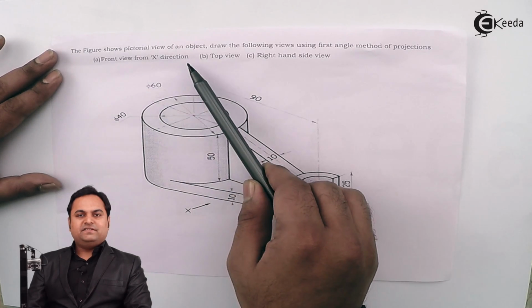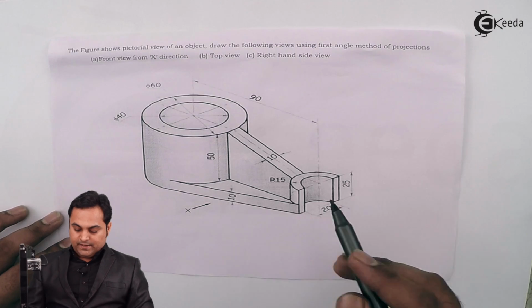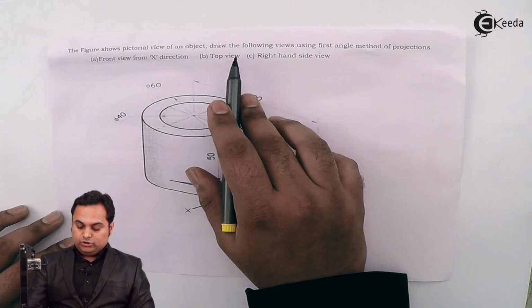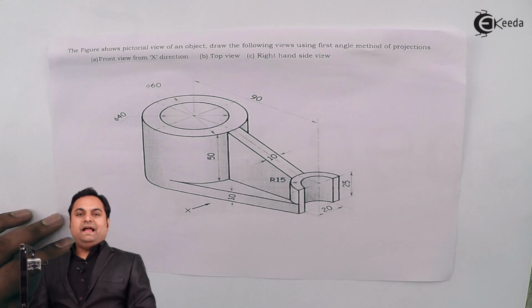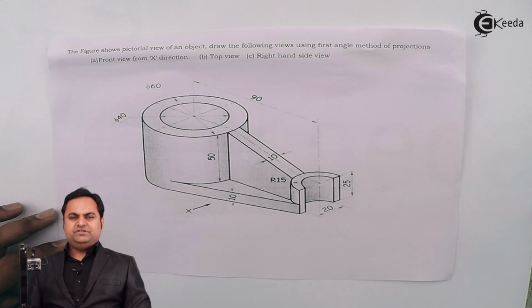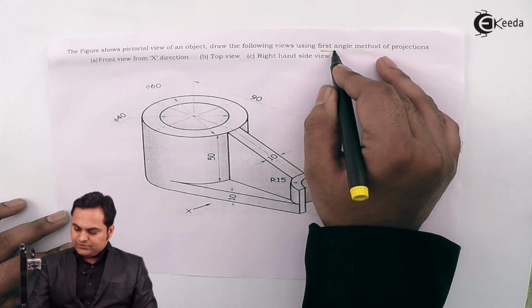Front view from X direction, that is, we have to look in this direction X and draw the front view, top view and right hand side view. Now, as we read the question, it was mentioned that we have to draw it by using first angle method of projection.